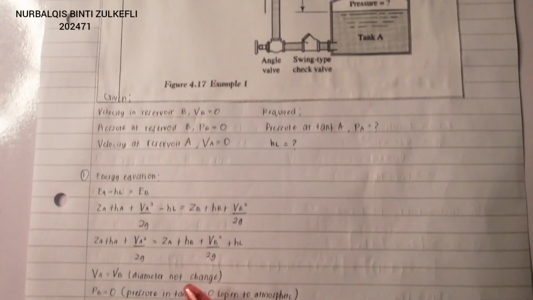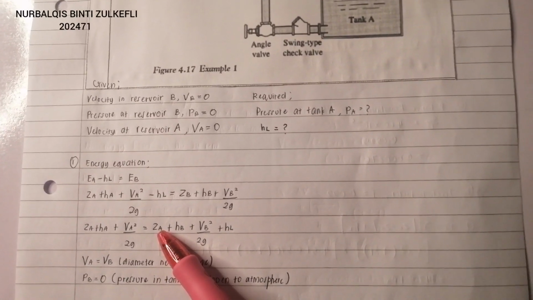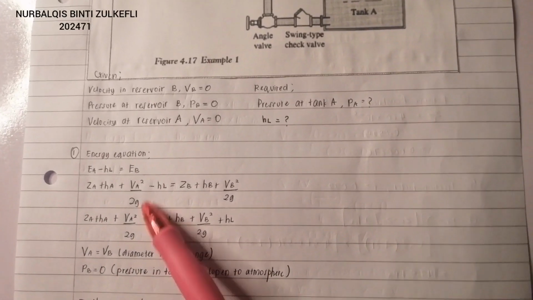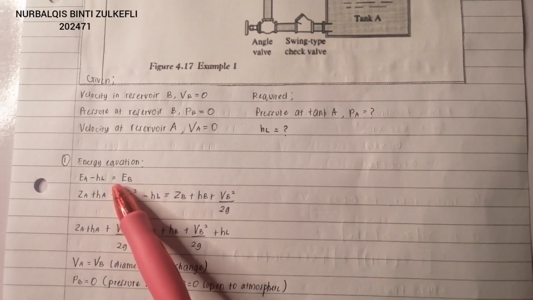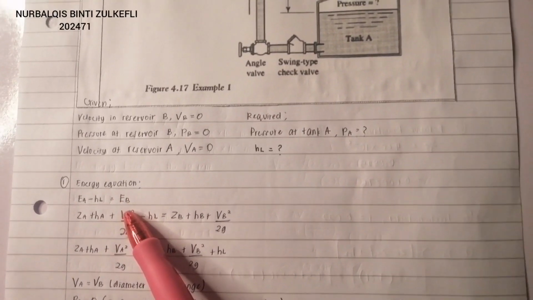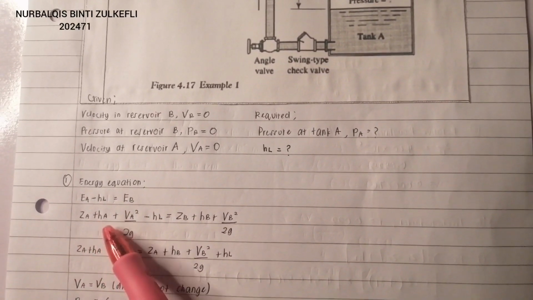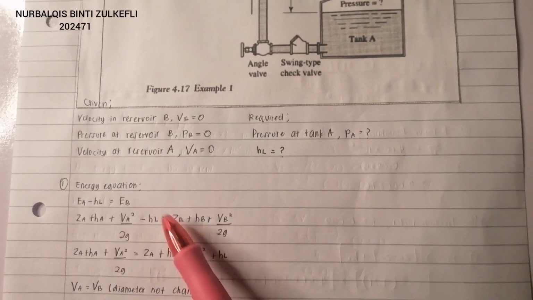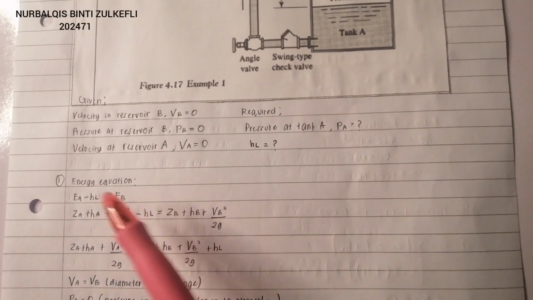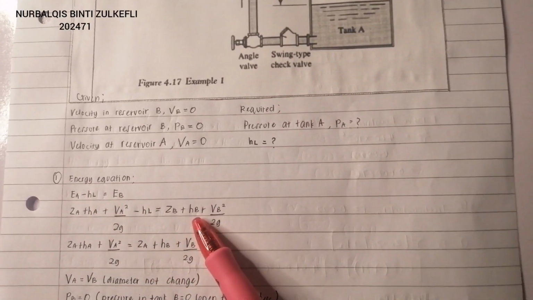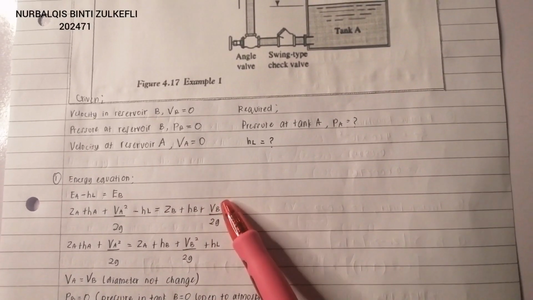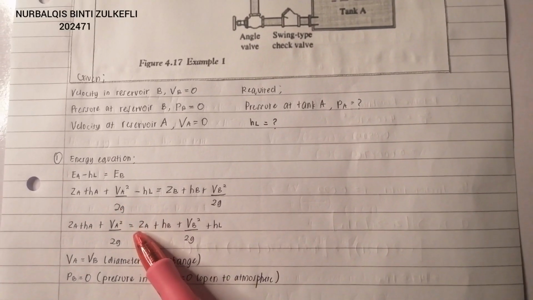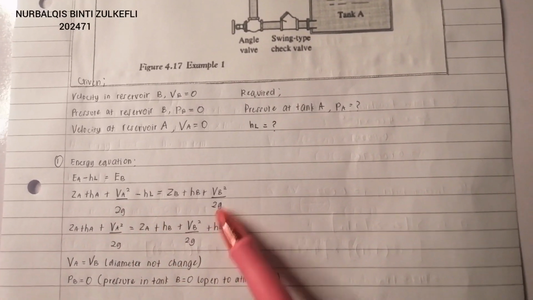First step, by using the energy equation, we know how to calculate pressure A. So the equation is EA minus HL equal to EB. EA is equal to ZA plus HA plus VA square over 2G, minus HL, equal to EB, which is ZB plus HB plus VB square over 2G. Then after that, HL will transfer to the right side.